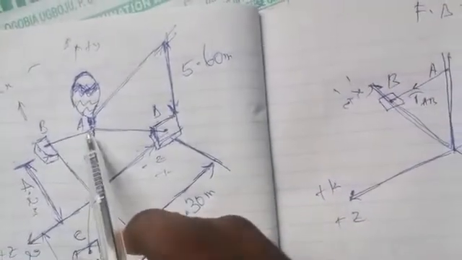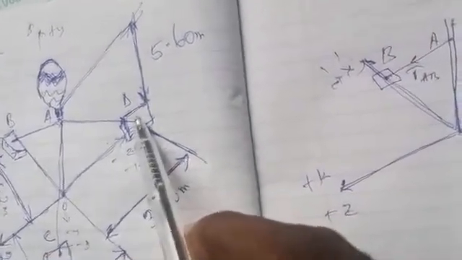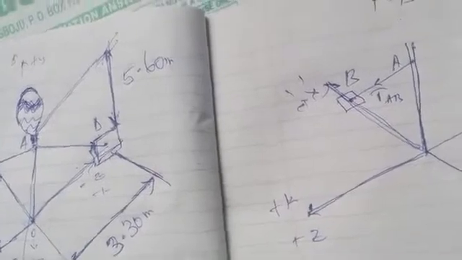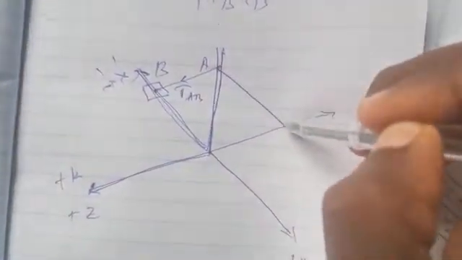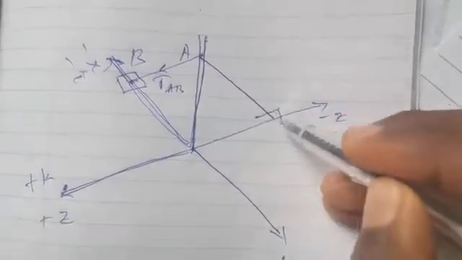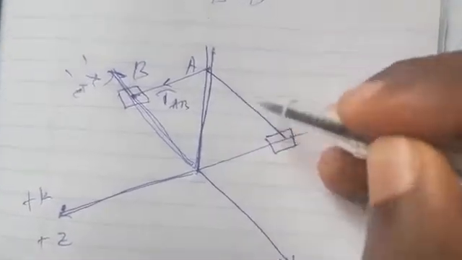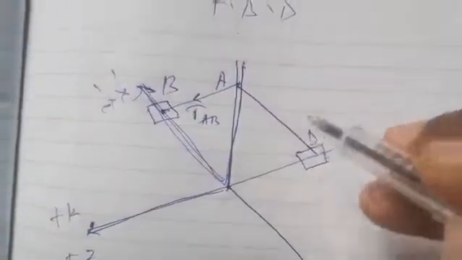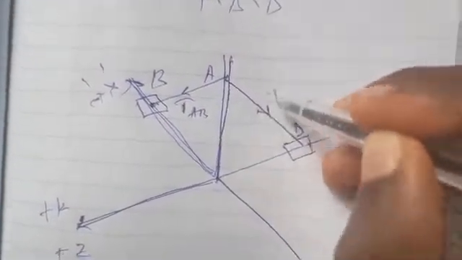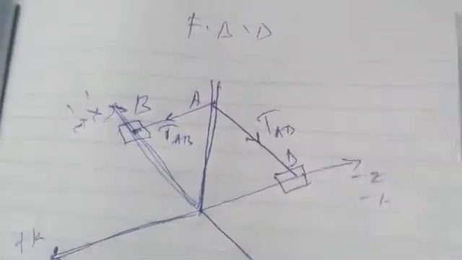Similarly, from point A there's a tension cable down to point D. We indicate that there's a tension down to point D, hooked at this point. So we'll have this point A, this point D, and a tension in cable AD.